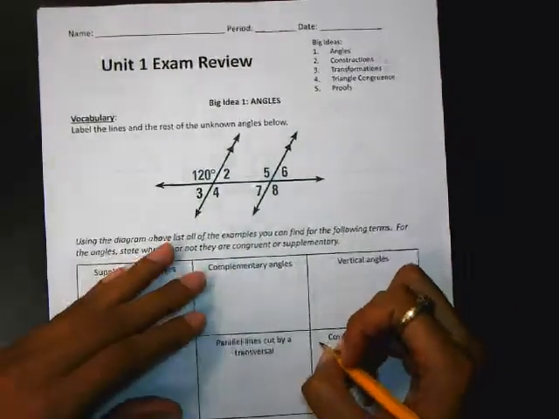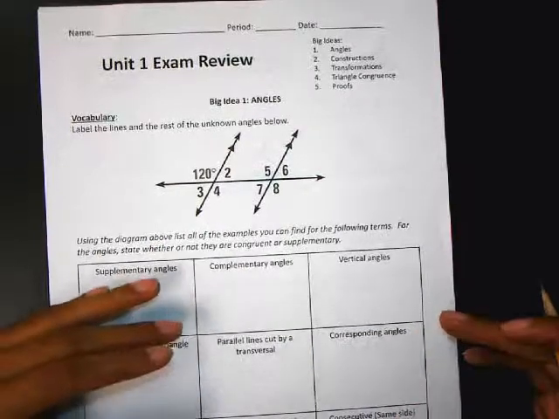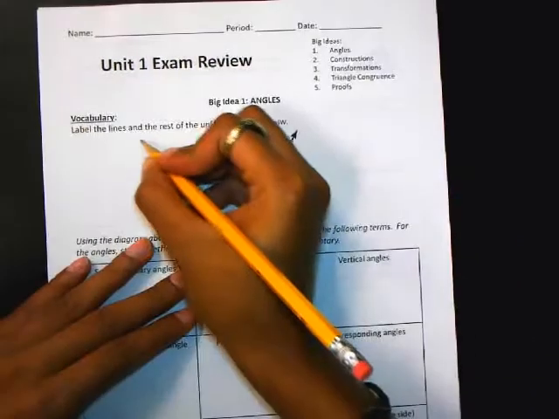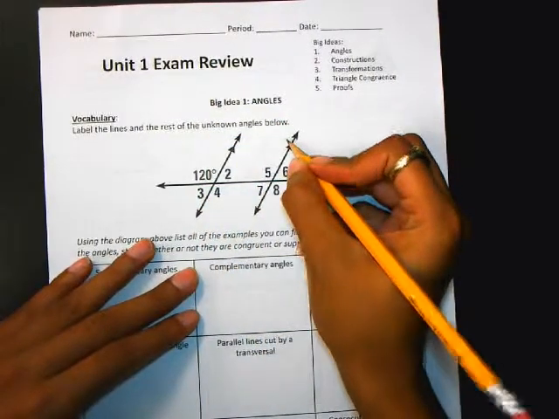Alright, big idea number 1, unknown angles. So finding unknown angles given certain pieces of information. So vocabulary, label the lines and the rest of the unknown angles below.